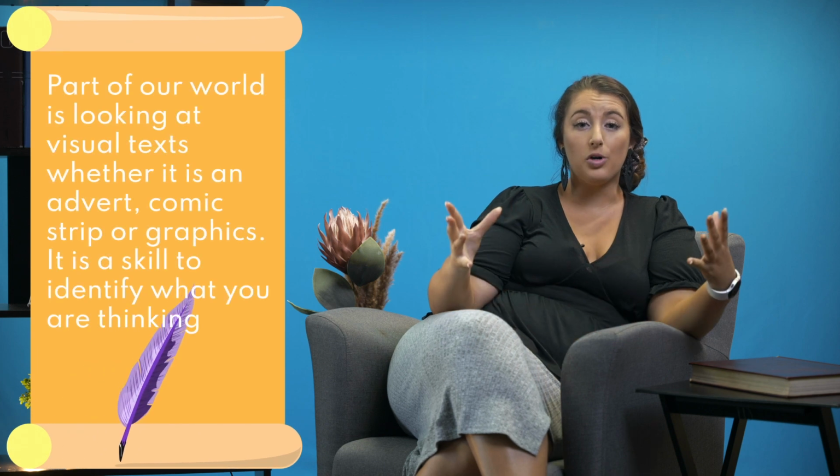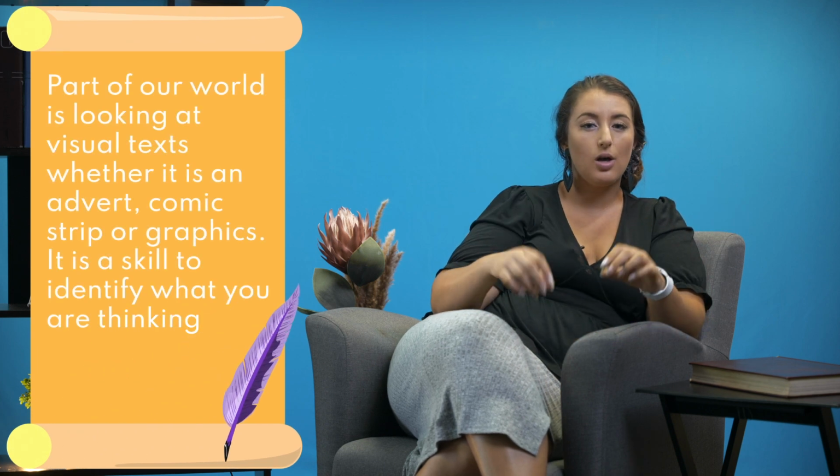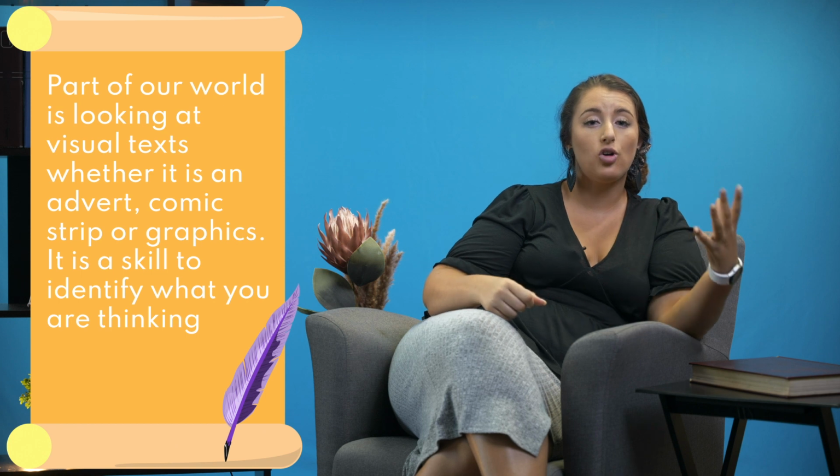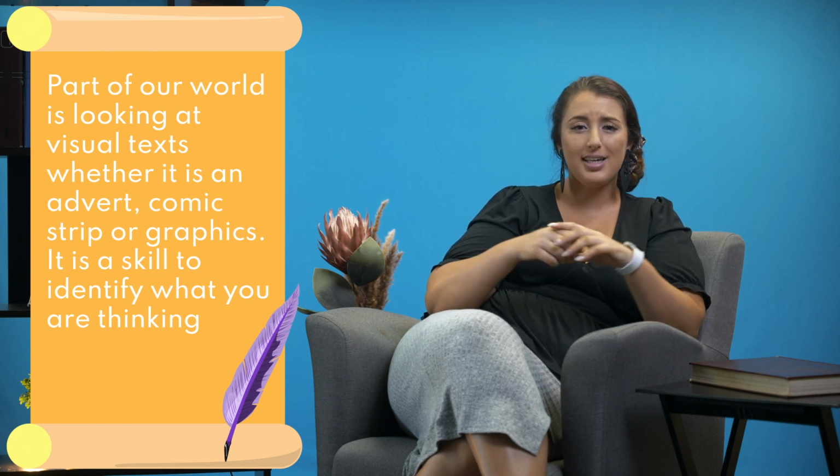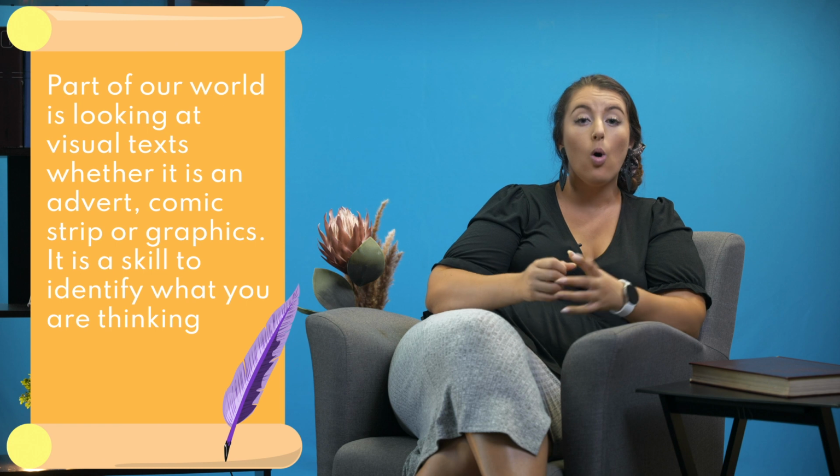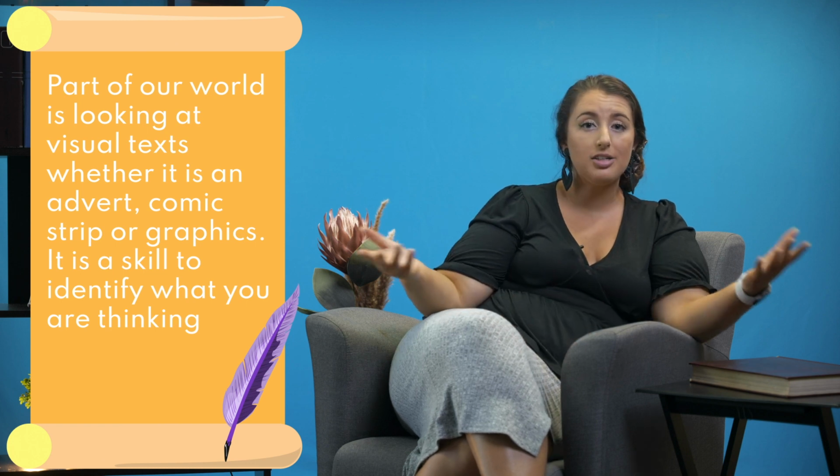Why do we need to know this? Part of our world is looking at visual text, whether it is an advert, a comic strip, or graphics. It is a skill to identify what you are thinking. So congratulations on taking this first step.